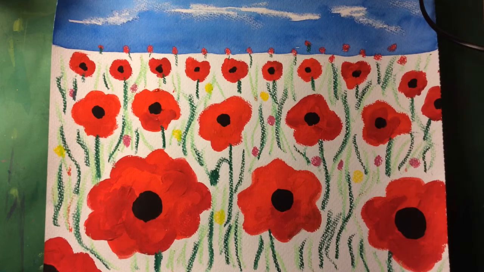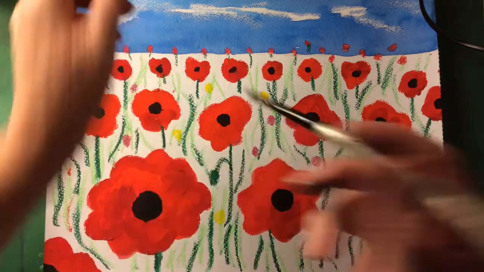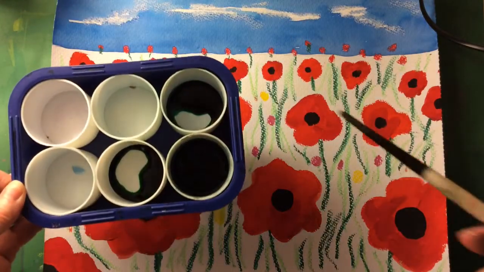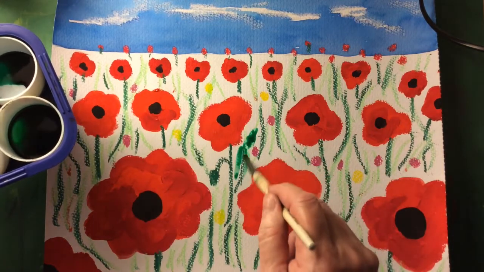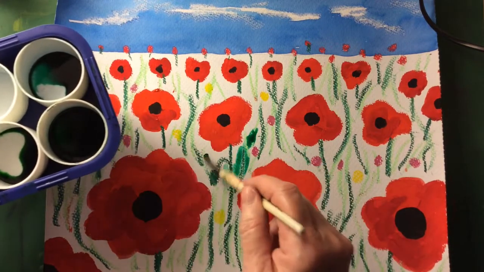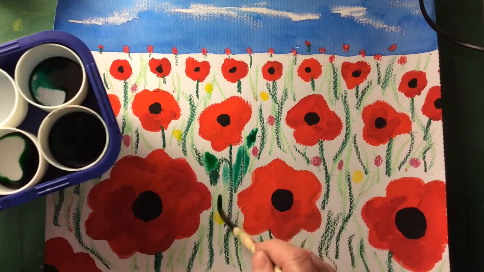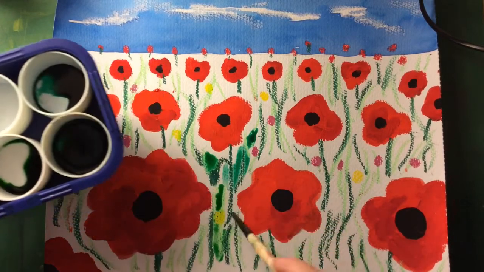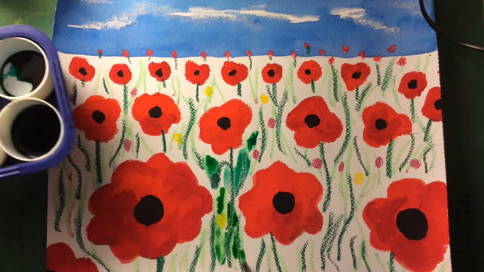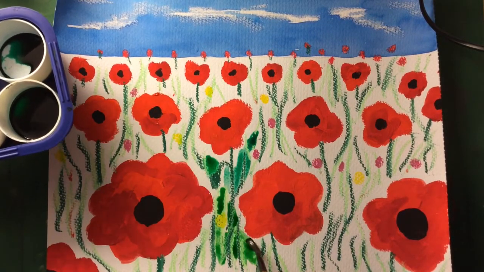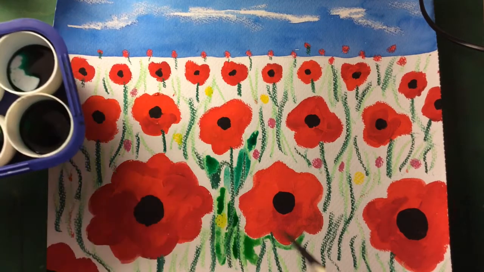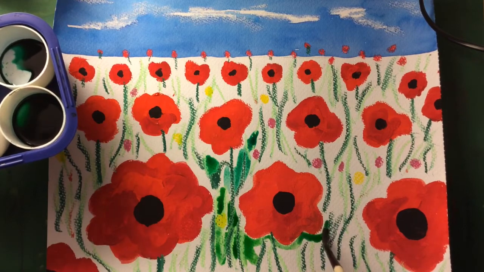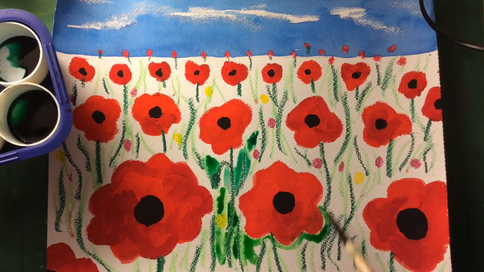So now I've drawn the oil pastel lines, I'm ready to start painting the green. So I've mixed up 4 different shades of liquid watercolour green because I don't want all the green to look the same. And I'm just going to start painting in the different colours. Filling up the gaps. I need to be careful as I go around my poppies. I don't go over the red. Other than that, it's fine.